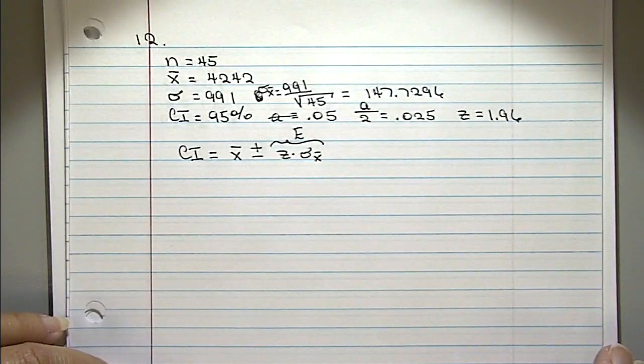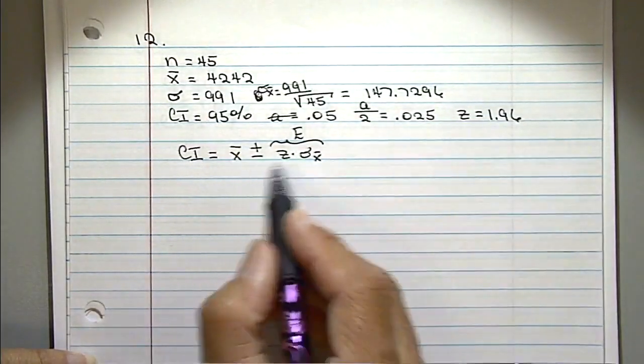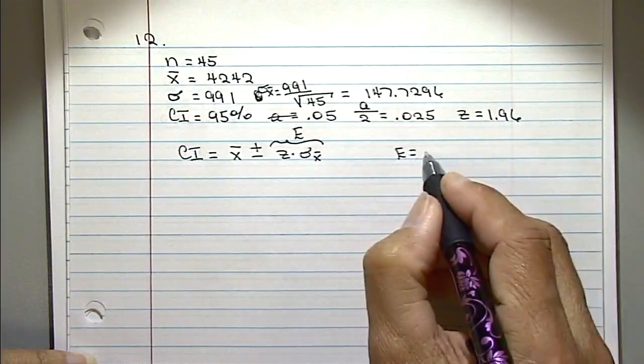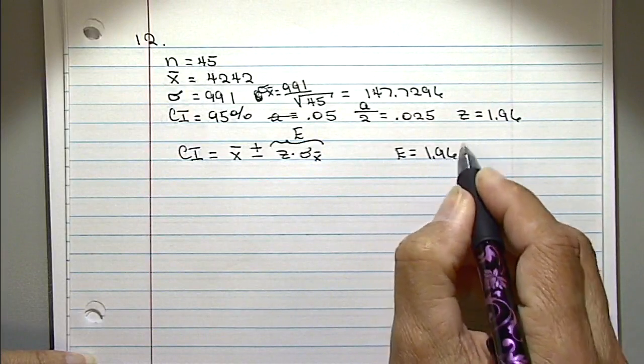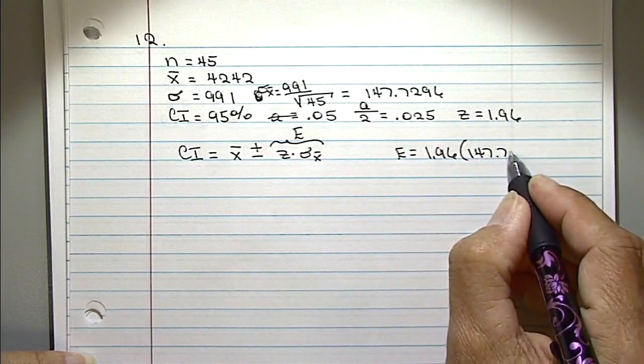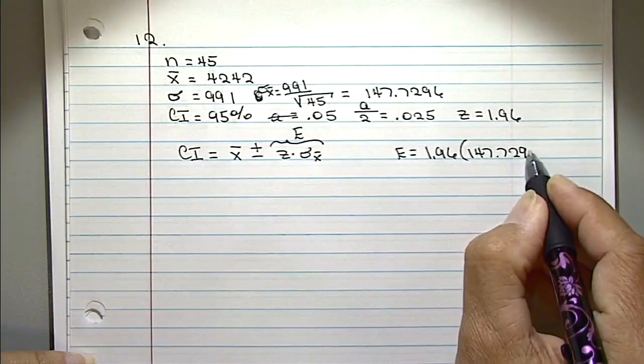All right, I know I'm going through it quick. It's the only way to get through all this material. And then you may have to go back later and make sure you know how to do these calculations with your calculator, okay? All right, so I need the margin of error. That margin of error is going to be equal to the z-score of 1.96 times the adjusted standard deviation of 147.7296.